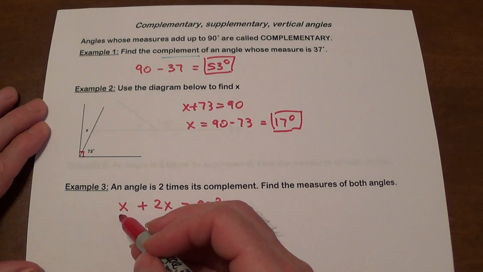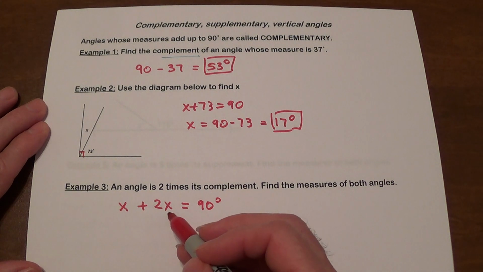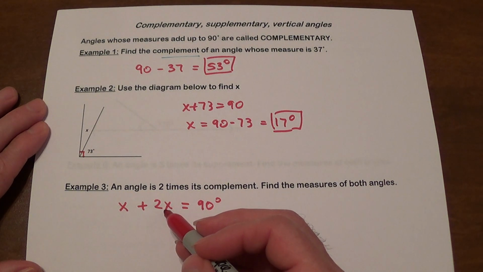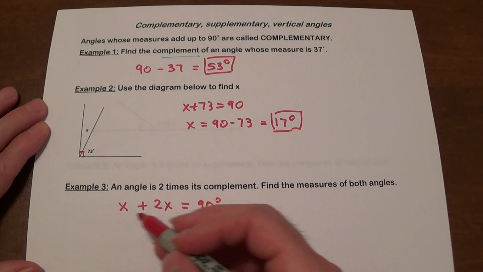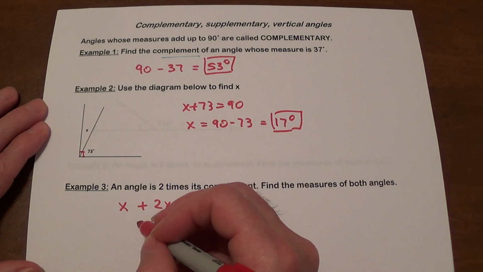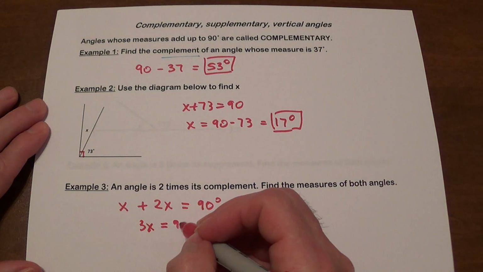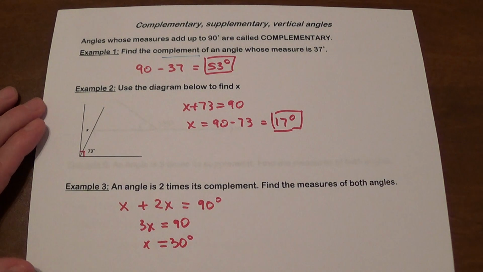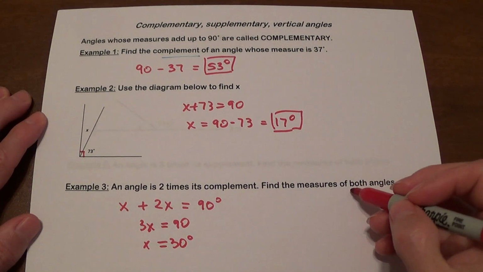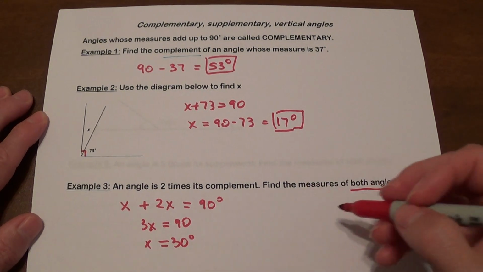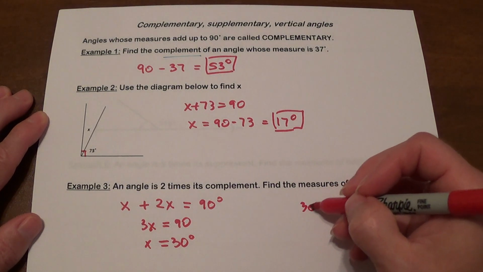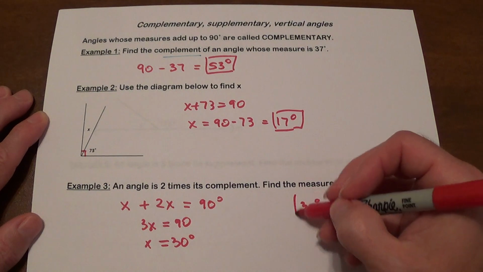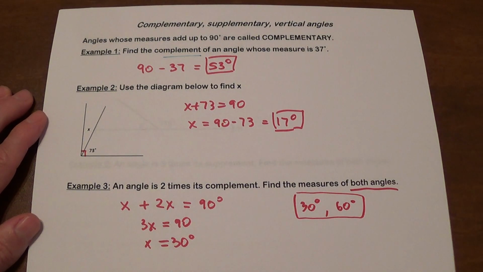So again, there is one angle. The other angle is 2 times its complement, which means this angle is twice as big, so 2x, and together they add up to 90. That means 3x is 90, so x equals 30. That alone is not enough because we are being asked to find both angles. One angle is going to be 30 degrees. The other angle is going to be 2 times 30, which is 60 degrees, and that's going to be the answer.